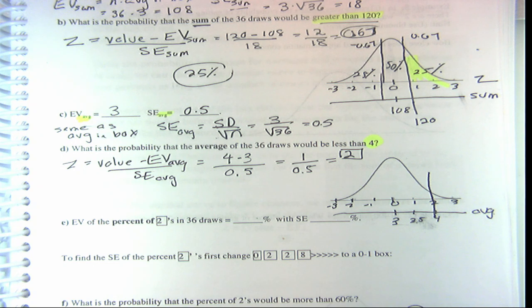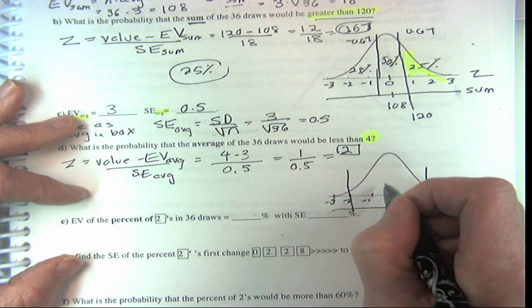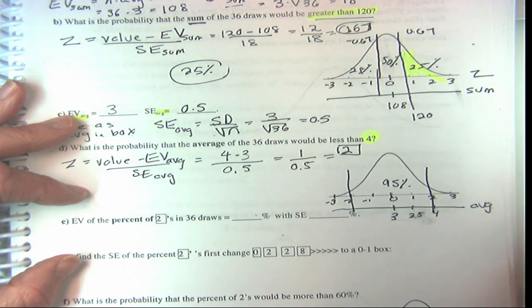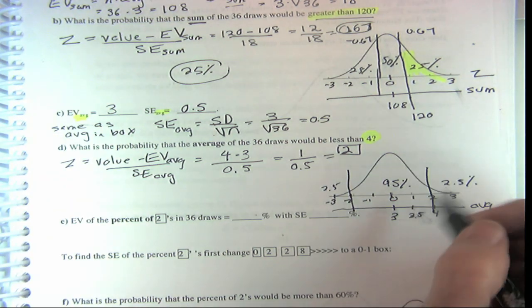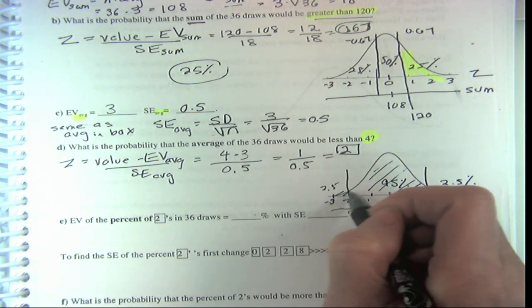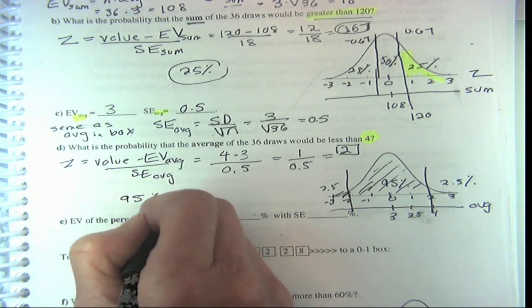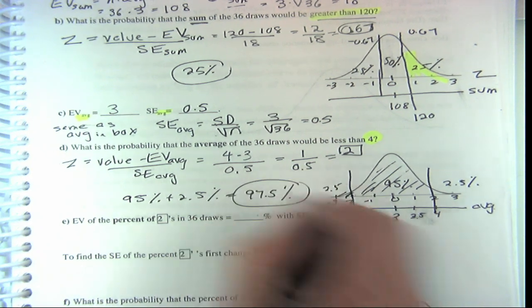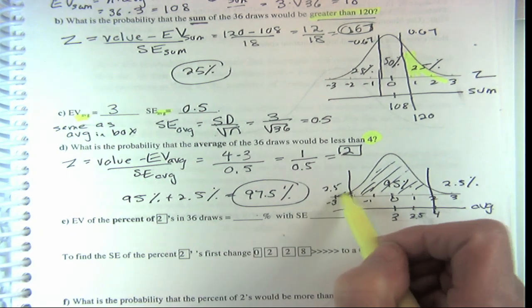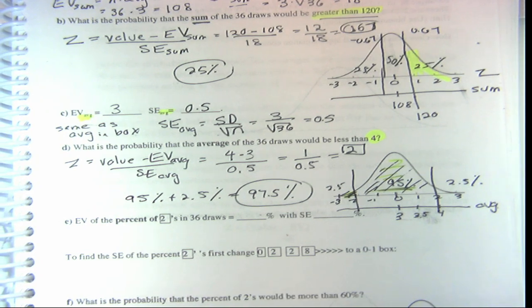Okay? So we want less than that all the way down. So between 2 and negative 2, let's just approximate it with 95%. That's that 1, 2, 3 rule. So now we know each tail is 2.5%, and we want all the area below. All of this plus that tail. So our area is going to be 95% plus 2.5%, everything but that tail. It's this plus all of that. Any questions on that?